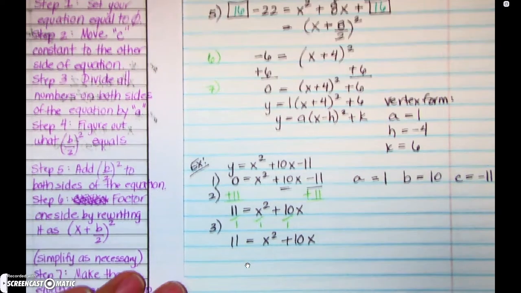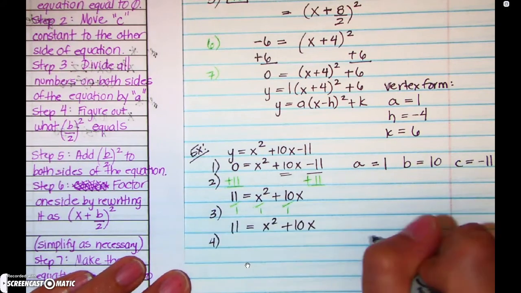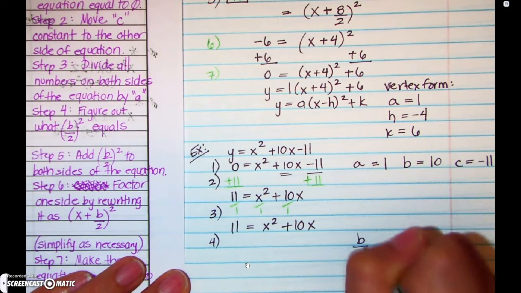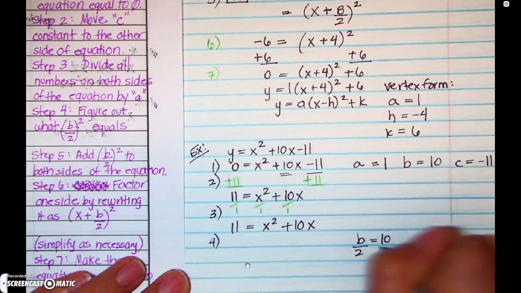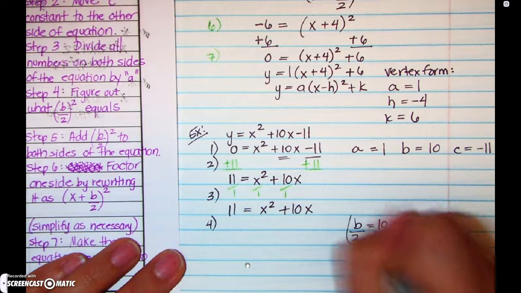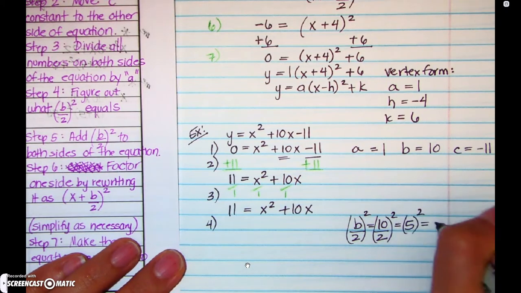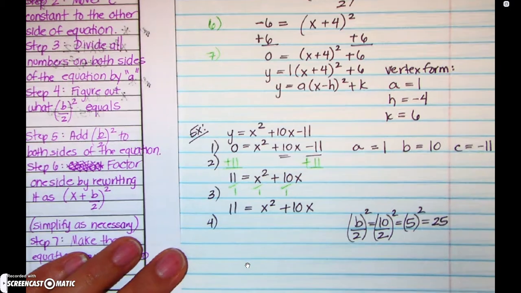Next step is to figure out what b divided by 2 equals. So I know that b is equal to 10. 10 divided by 2 is 5, and then I need to square this fraction. So 5 squared is equal to 25.